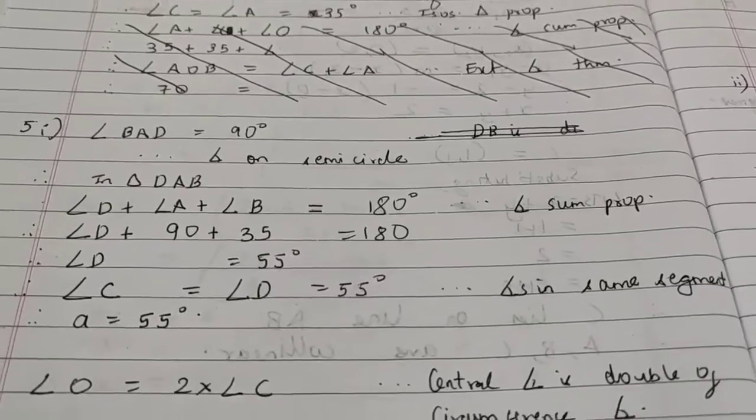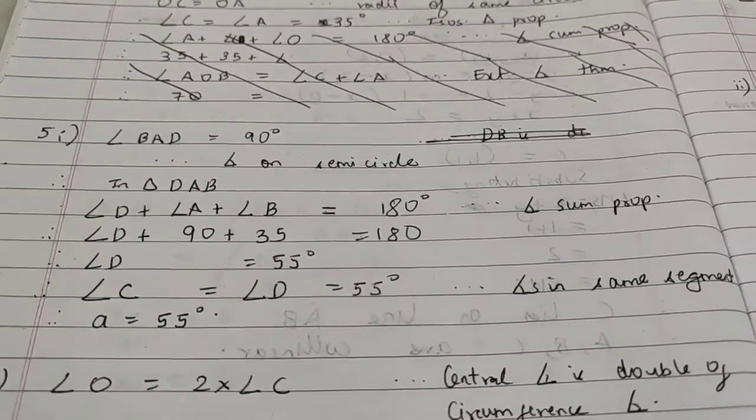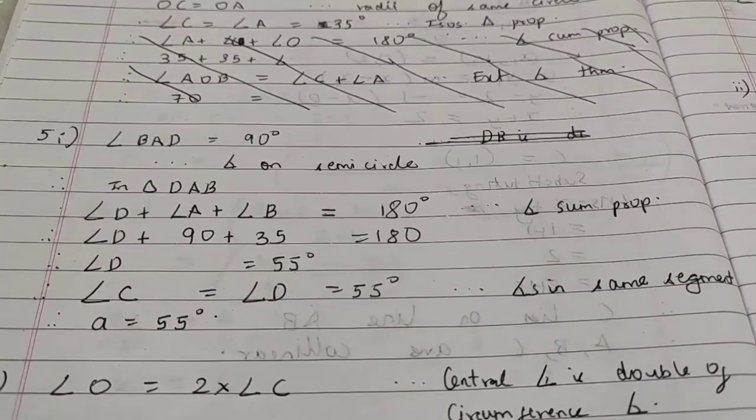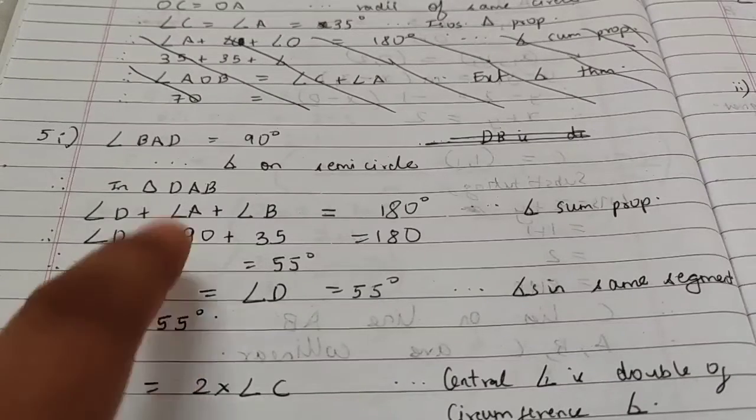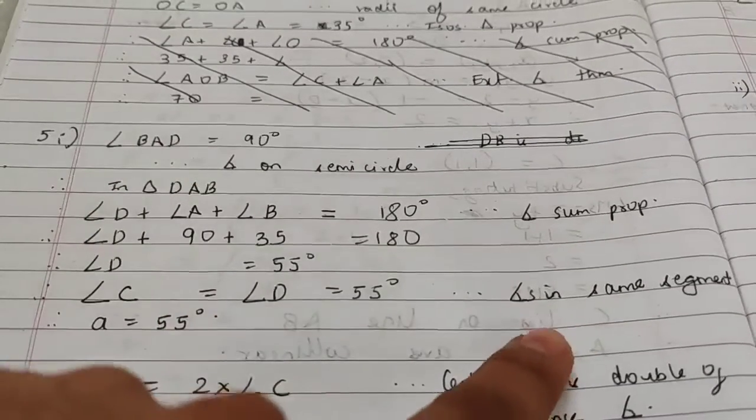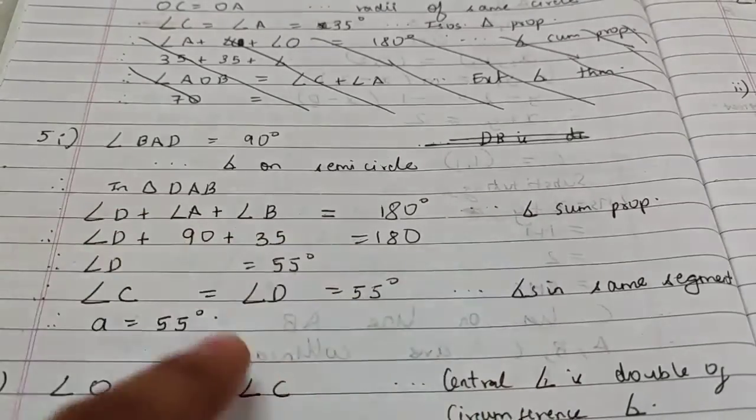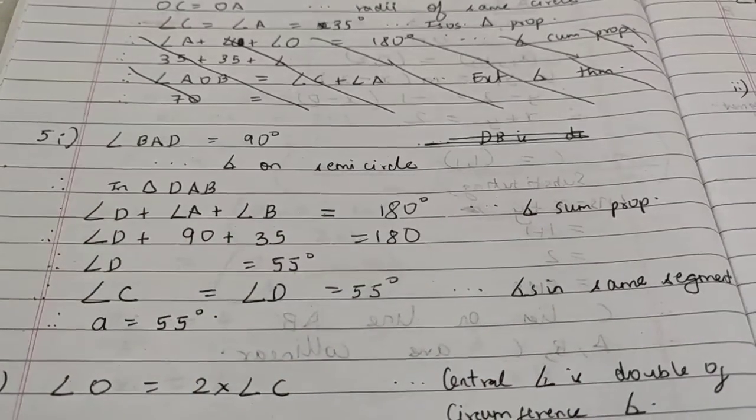And how to write the steps is the most challenging part. Solving it in the diagram is only half the battle won. But what matters in exam is what you write on paper. You may get the right answer 55, but what about the steps? What about the reasons? The reasons should be mentioned, so be very careful about it.